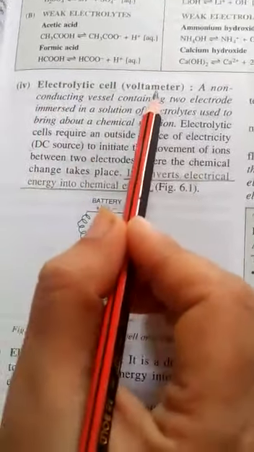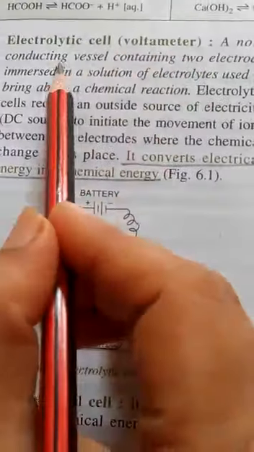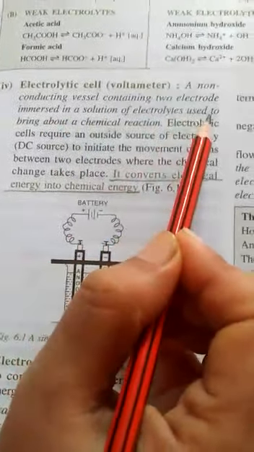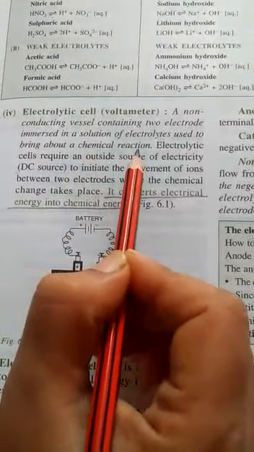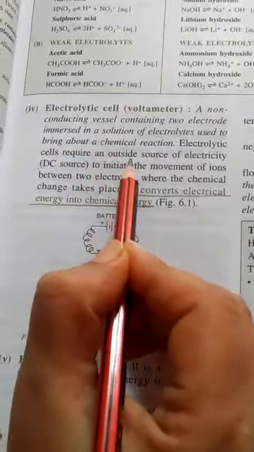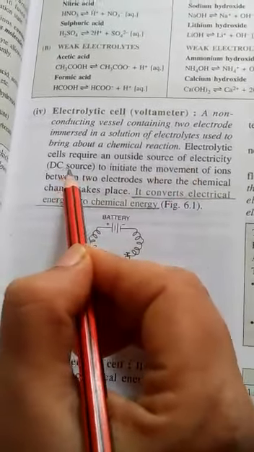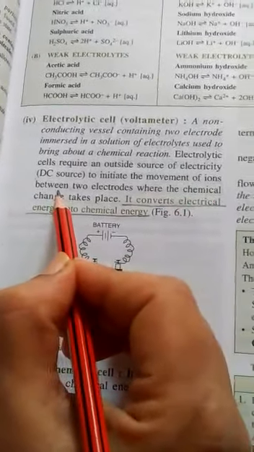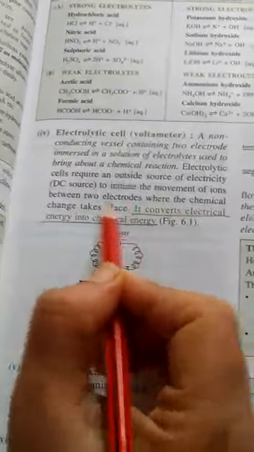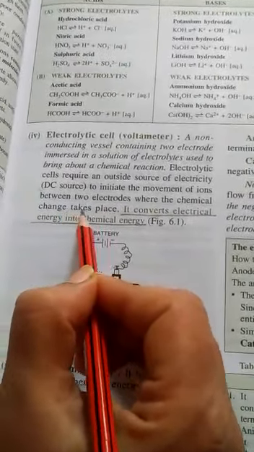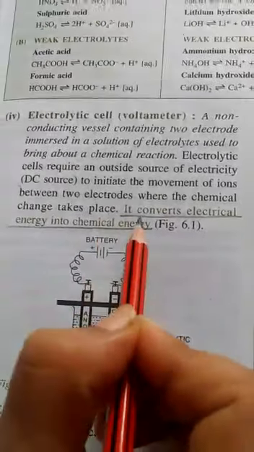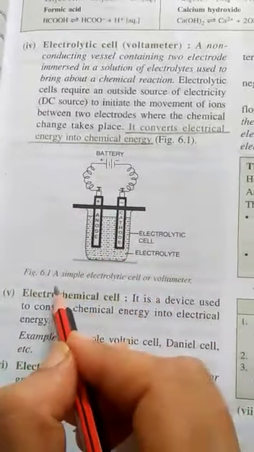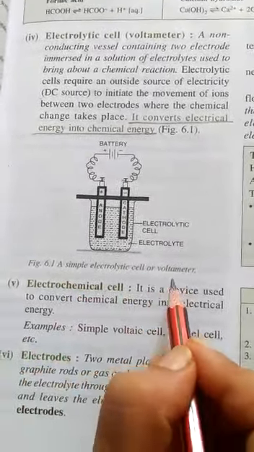Electrolytic cell or voltameter. A non-conducting vessel containing two electrodes immersed in a solution of electrolytes, used to bring about a chemical reaction. An electrolytic cell requires an outside source of electricity to initiate the movement of ions between two electrodes where the chemical change takes place. It converts electrical energy into chemical energy. Here we have an example of an electrolytic cell or a voltameter.